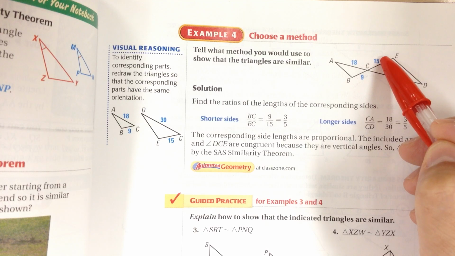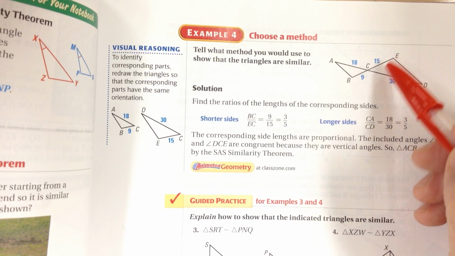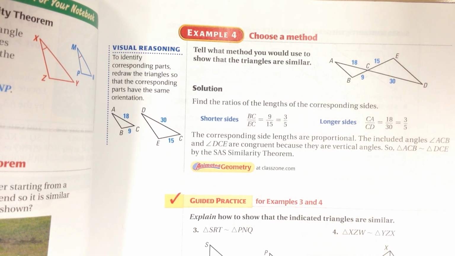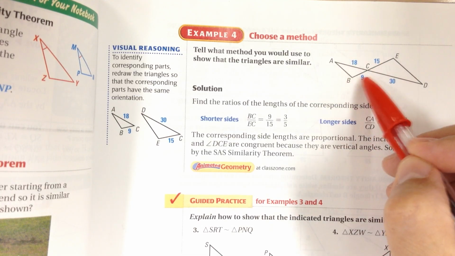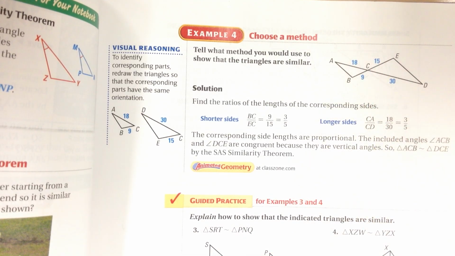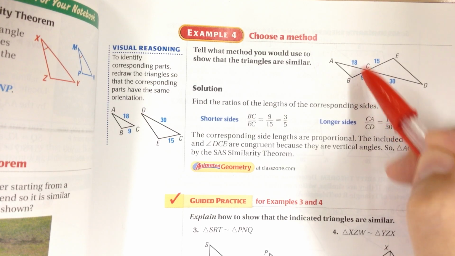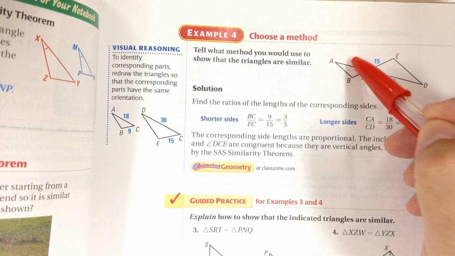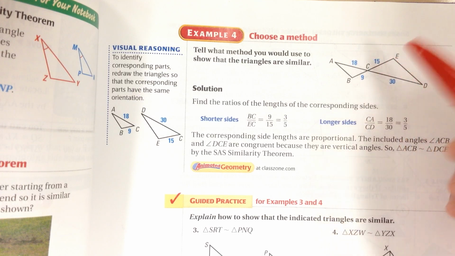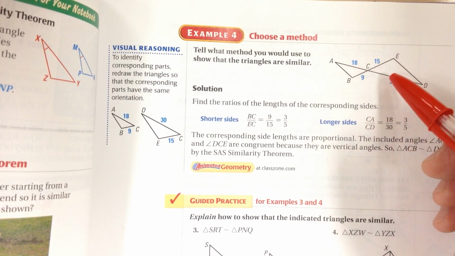So 9 to 15, and 18 to 30. You can see this is twice that, and this is twice that. Remember, when doing the ratio, you can compare across the triangles, or you can compare within each triangle.